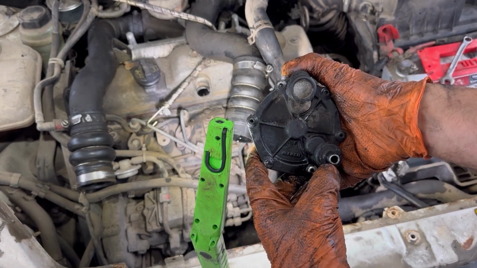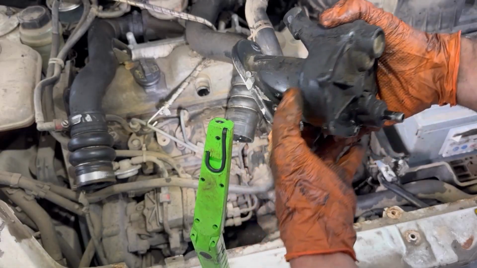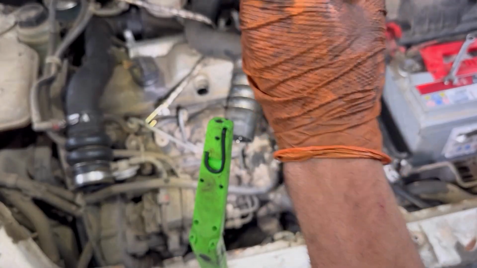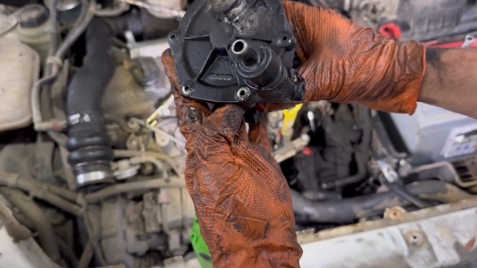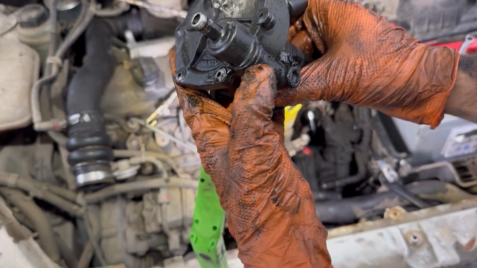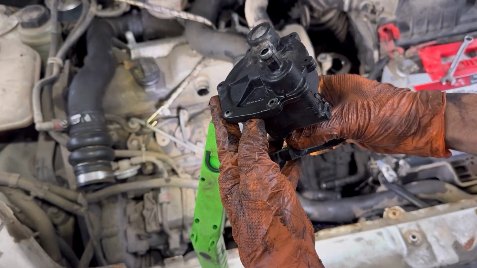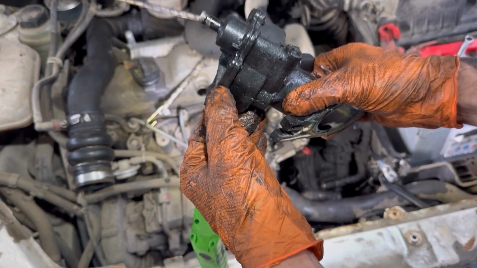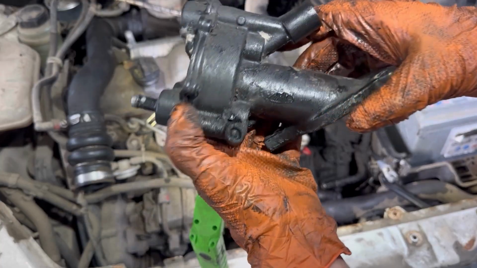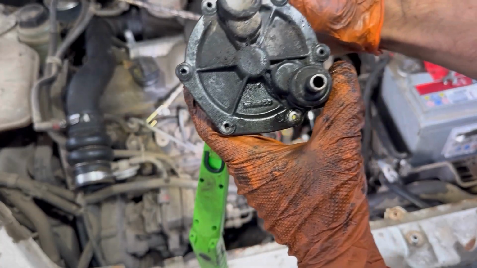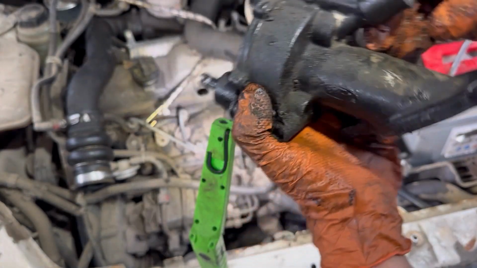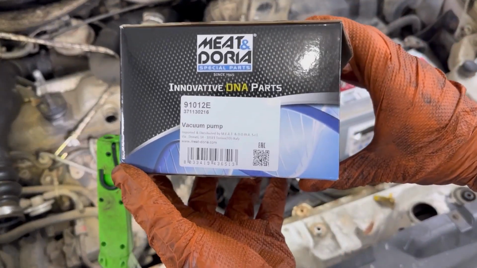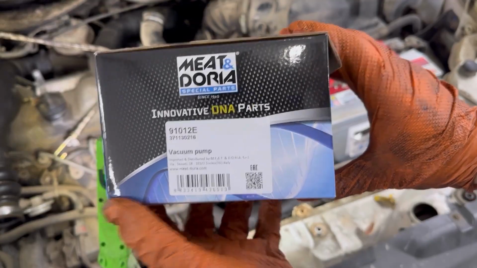This vacuum pump is leaking oil, that's why I'm replacing it. The most common place where the vacuum pump is leaking oil is here on the bottom, right there. Now I'm going to replace it with the new one, and this is the part number for the new vacuum pump.